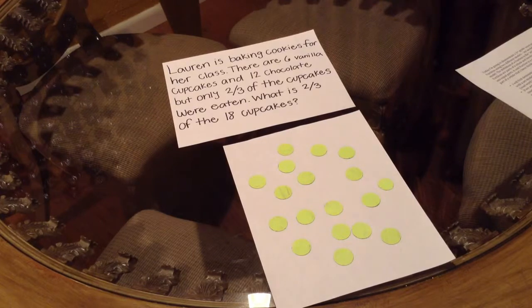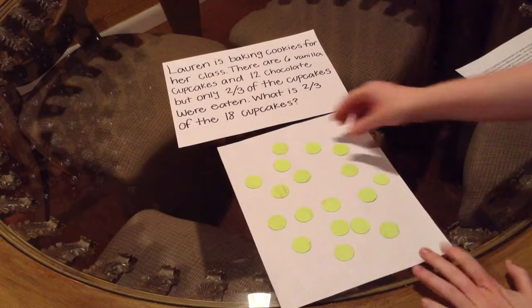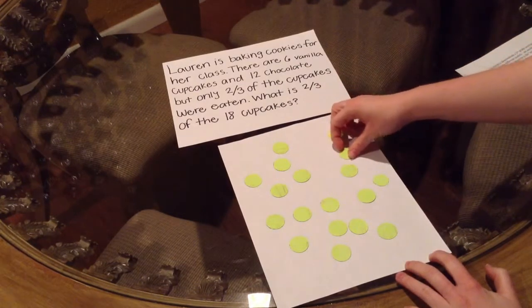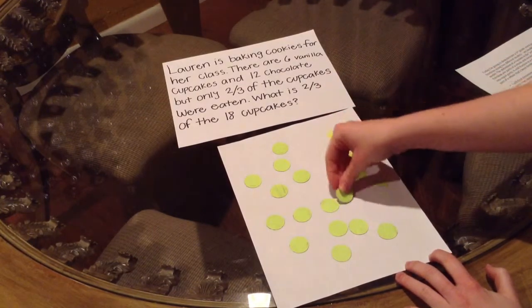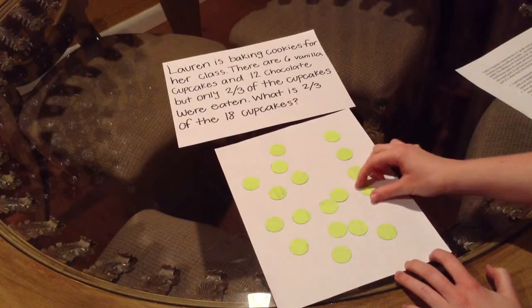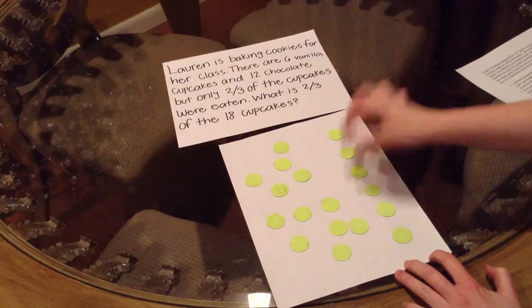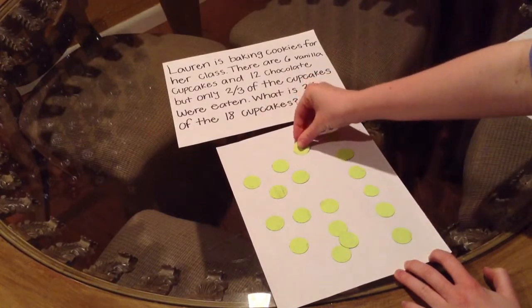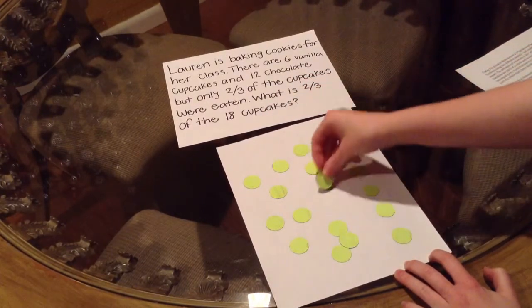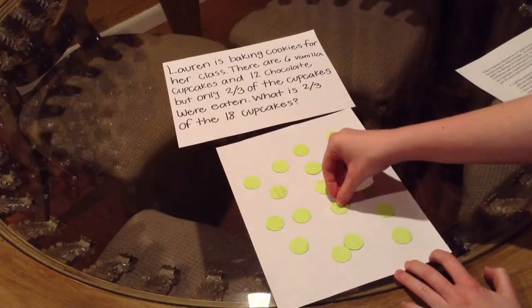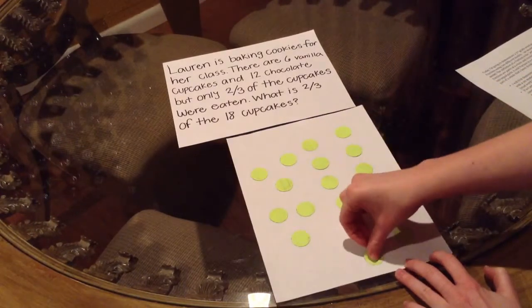So I know that there are 3 groups of 6 in 18, so I'm going to make 3 groups of 6 on my page. So we have the first group, 1, 2, 3, 4, 5, 6. We're going to make a second group, 1, 2, 3, 4, 5, 6.